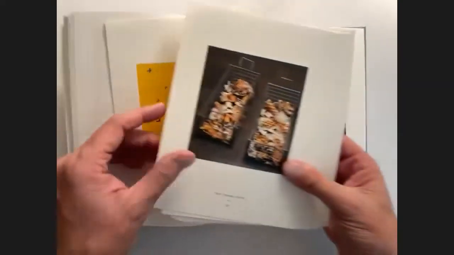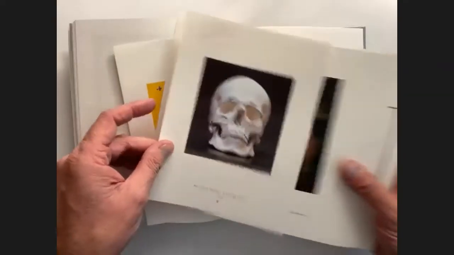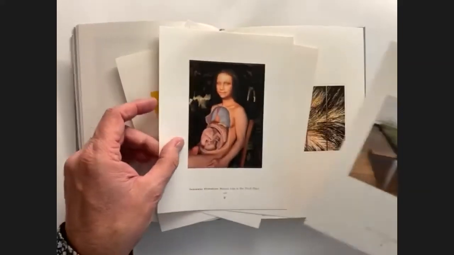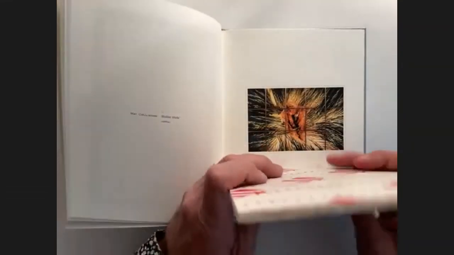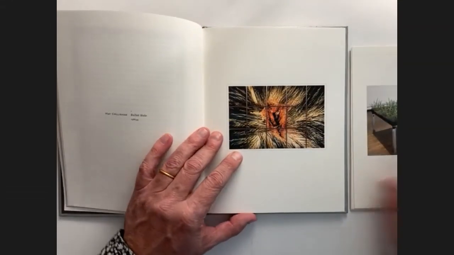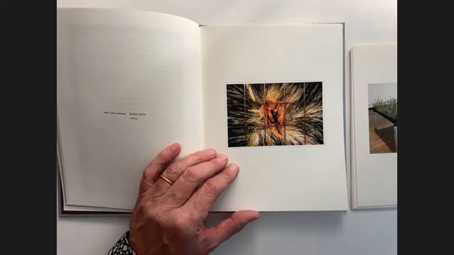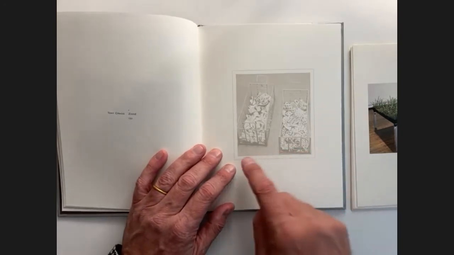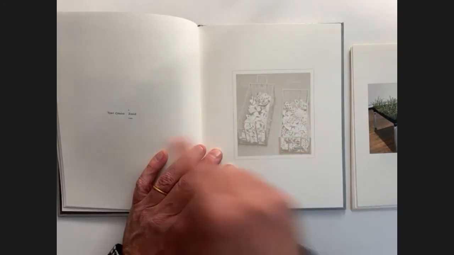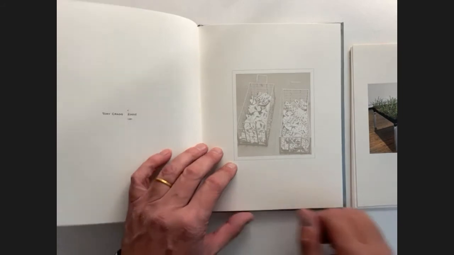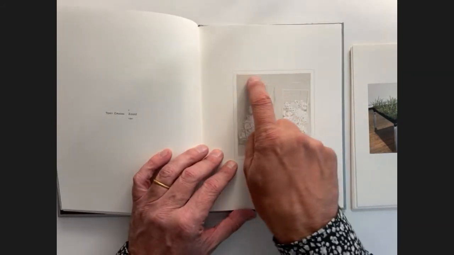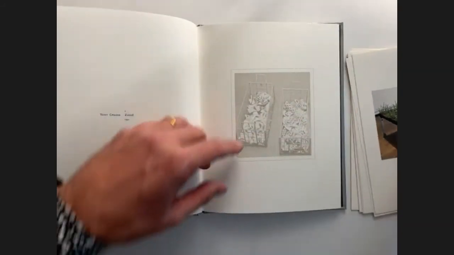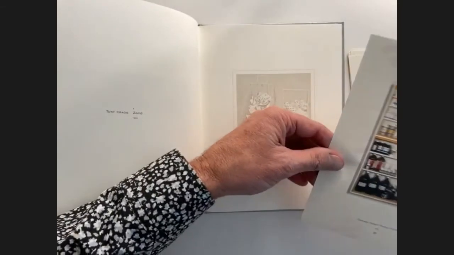So here are all the artworks in the book as stickers. And the reader, user, viewer has to go through and assemble this. Here I put this one in place, but when you get the book, everything looks like this, black and gray. And there are little guide dots here and here to show you where the image should go.